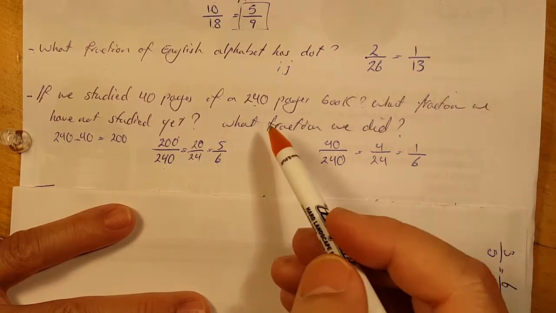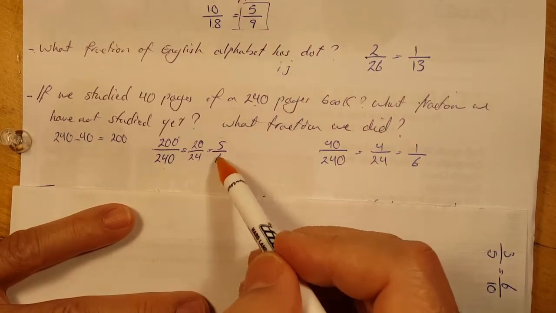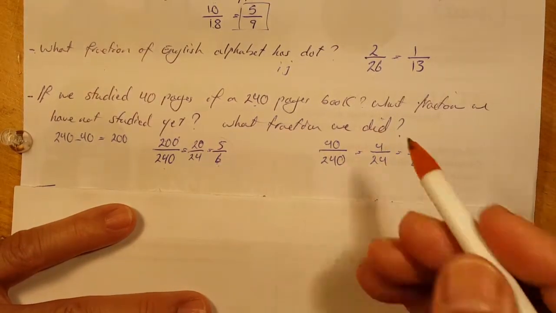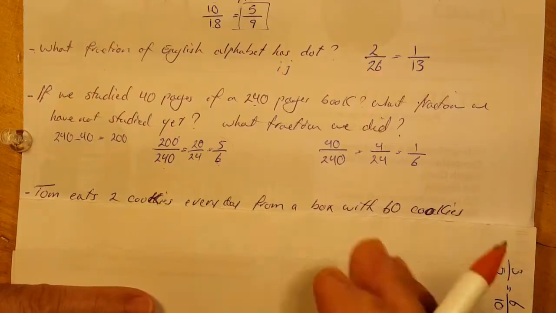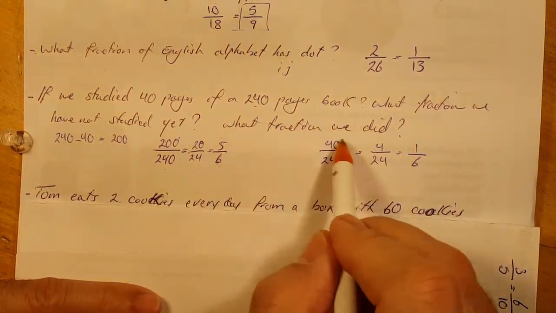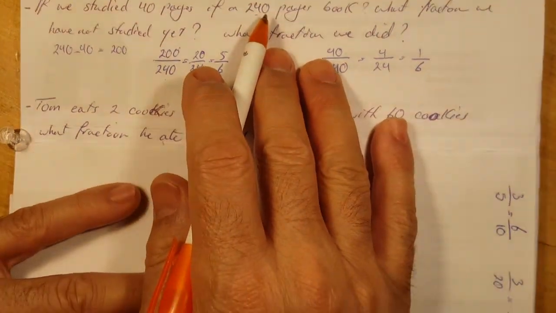The total is 6 over 6. So 6 over 6 minus 5 over 6 is 1 over 6. That is the other way to find the answer, which we don't focus on. We just follow the simple way.